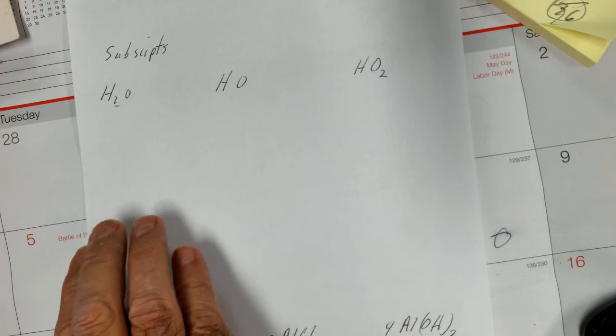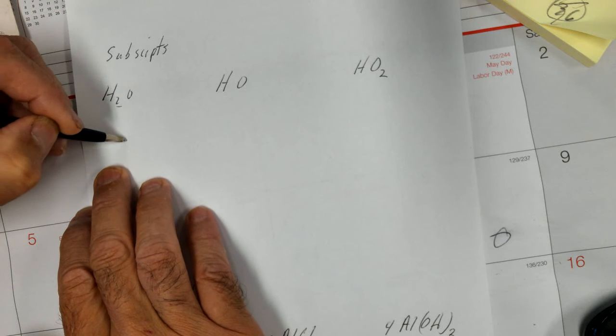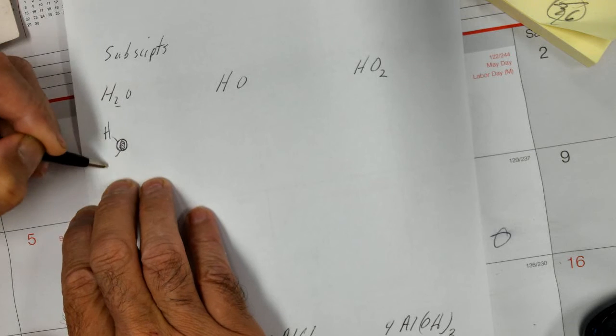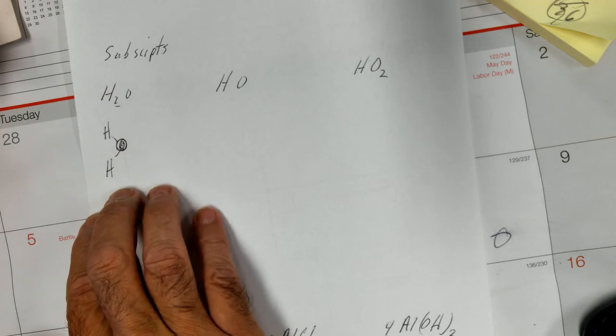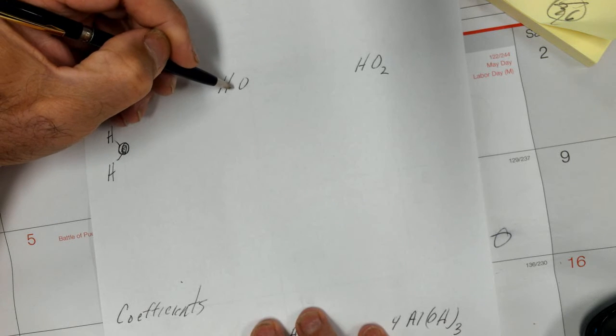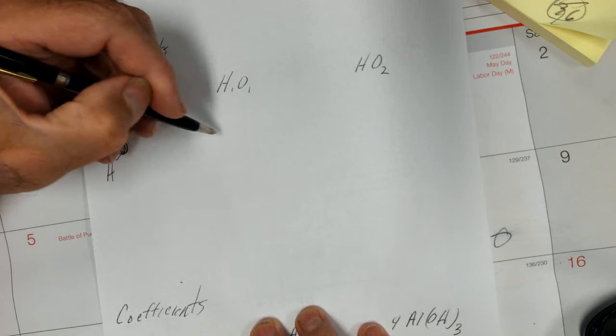So in the case of H2O, there's obviously 2 hydrogens and 1 oxygen. So a little diagram would be oxygen bonded to hydrogen, bonded to hydrogen. That's H2O. In the case of HO, even though there aren't any subscripts written, it's understood that there are 1s. So HO apparently would have 1 hydrogen and 1 oxygen.